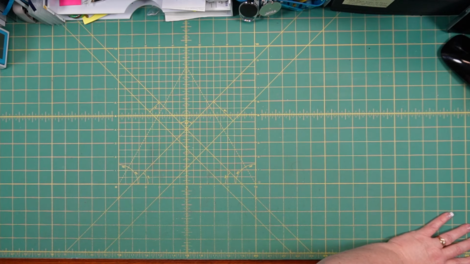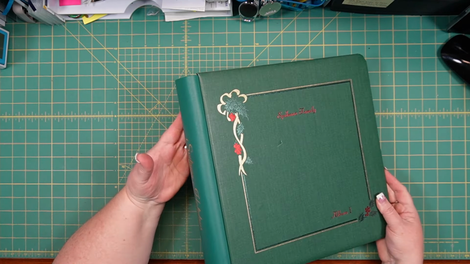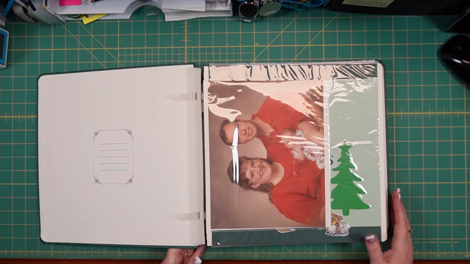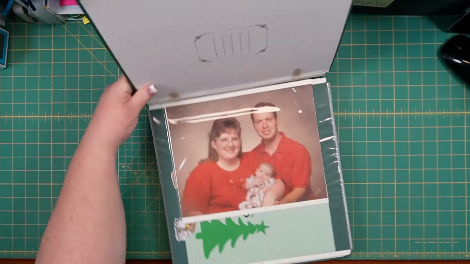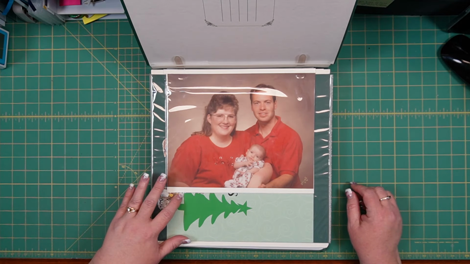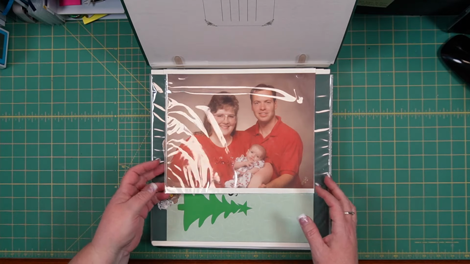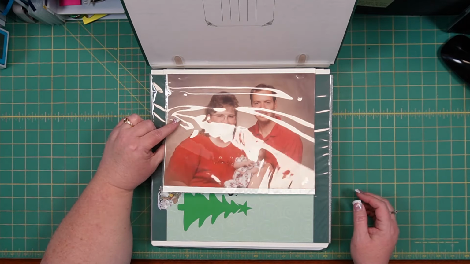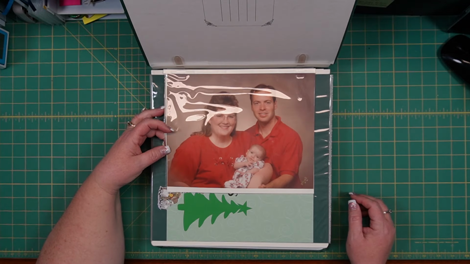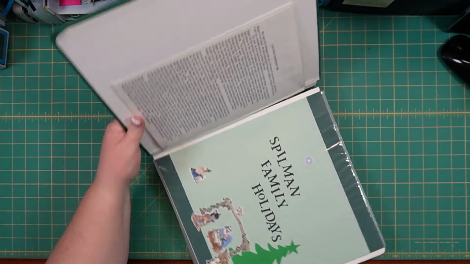Here's another holiday album. I think this is my first one, the very first of all the Spillman family holiday albums. Look at that. I was such a baby. So was my husband. Isn't that sweet? That's our little Heidi girl. And she was just a baby. So this is an 8x10 sleeve. We don't sell 8x10 sleeves anymore, but we do have 8.5x11 sleeves. And they've served the same function as this one.